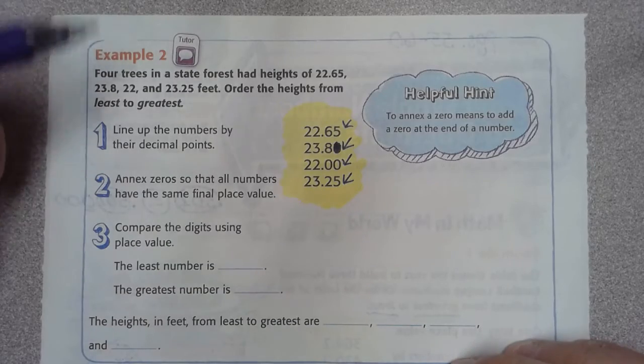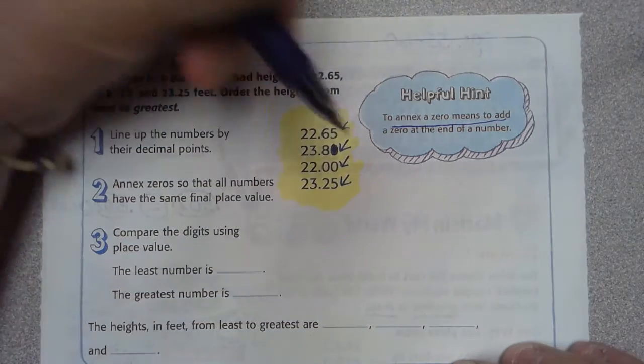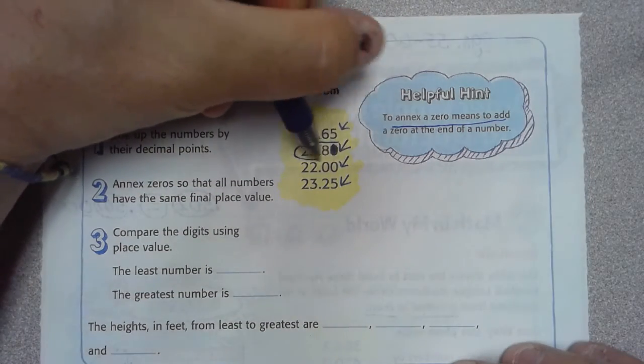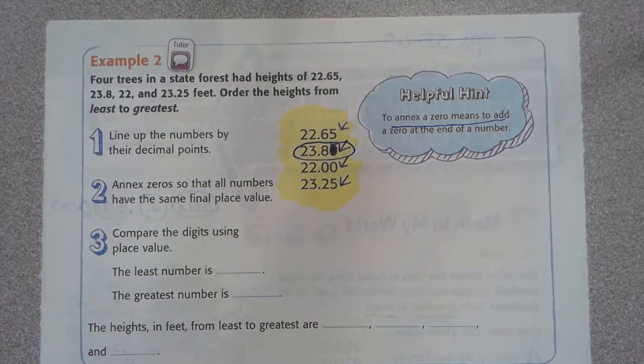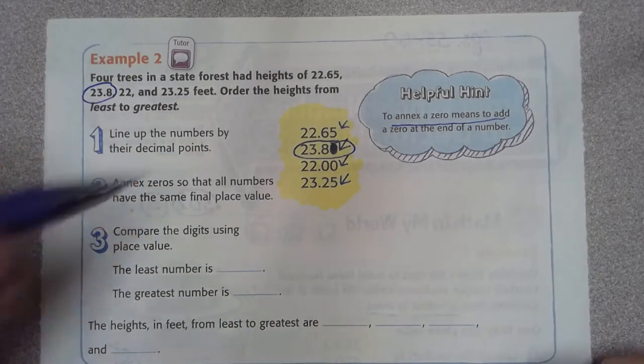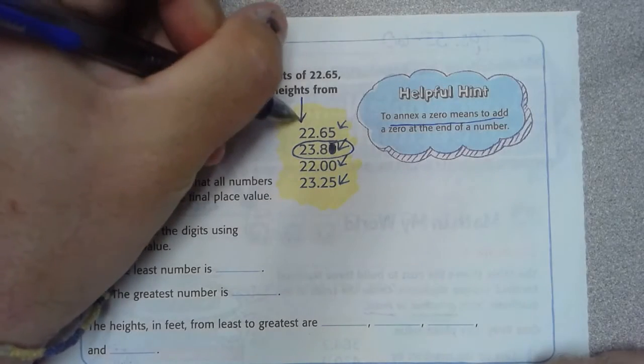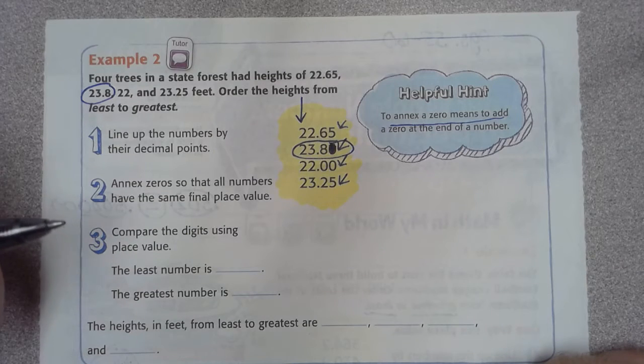23 and 2,500. Now it says here to annex a 0 means to add a 0 at the end of the number. And that's what they did right here, they annexed. They put a 0 at the end of it just because notice it wasn't like that right here. So they added a 0 so that they all had equal amount of digits at the end. So looking at this line of numbers right here, can we tell which one is the largest?